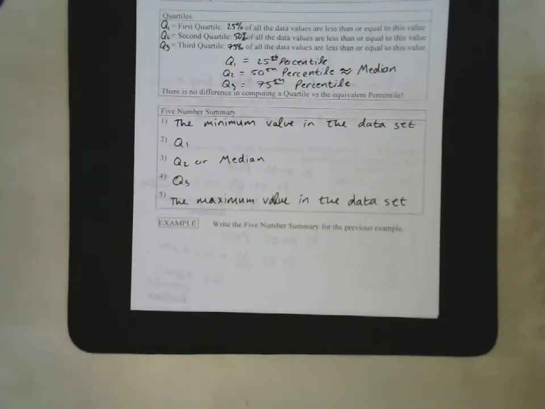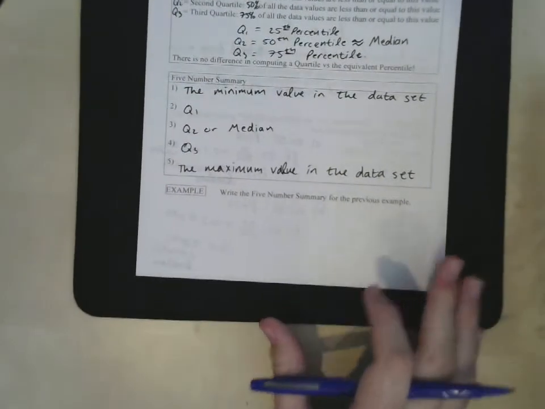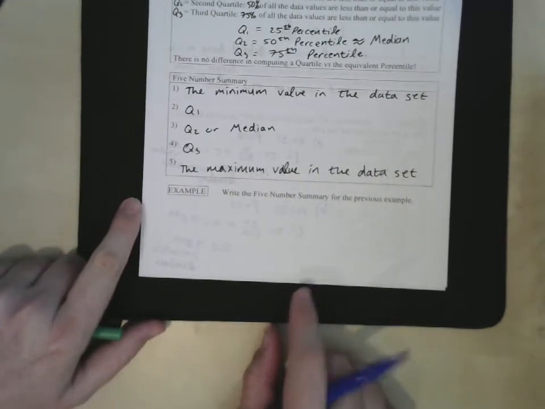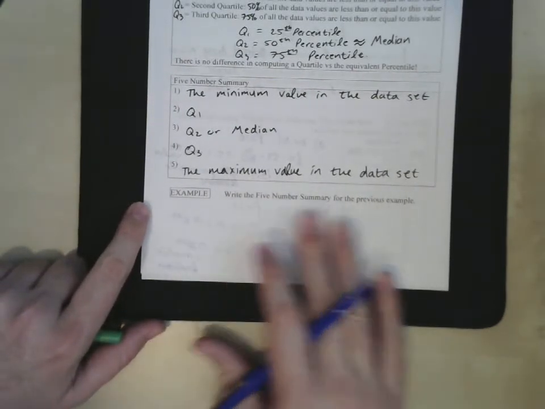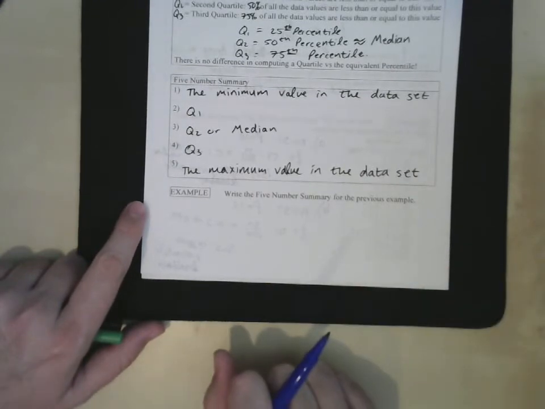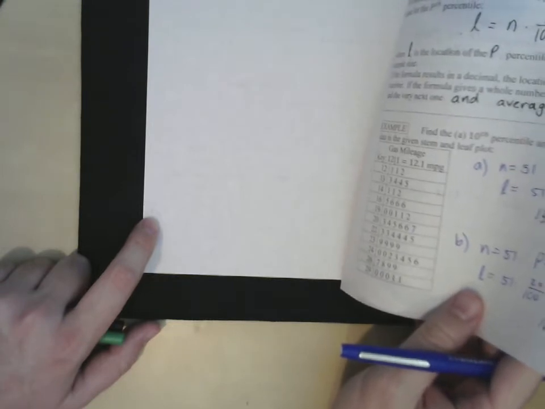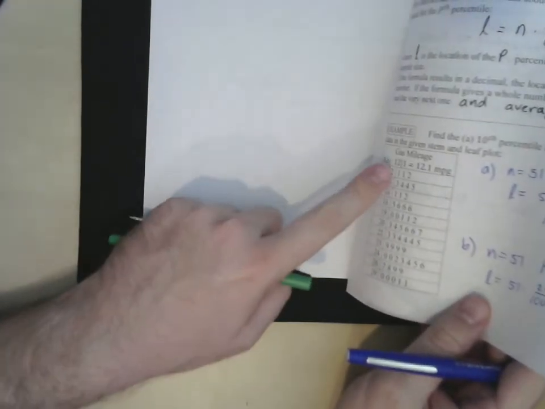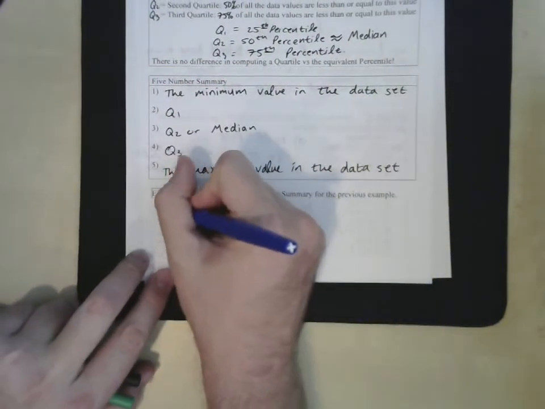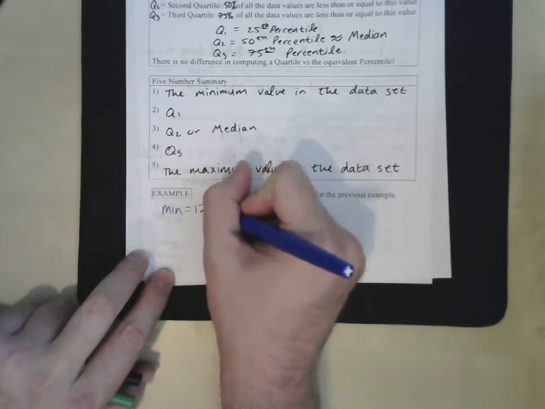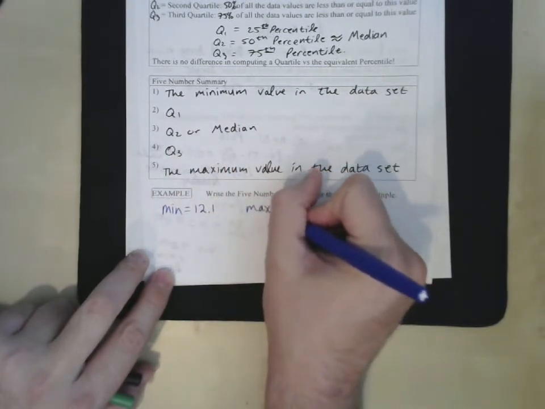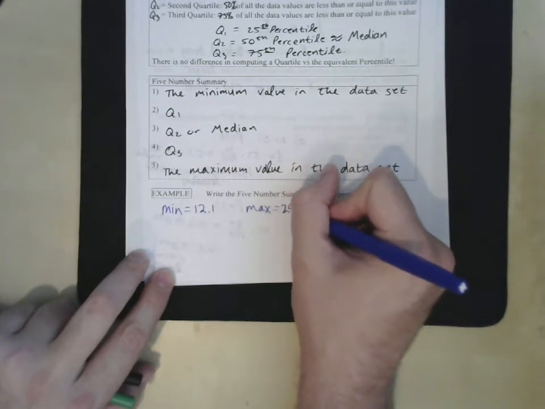And we typically write 5-number summaries in a special diagram, a special chart. It's a box and whisker chart. So if you haven't seen one of those before, don't worry, we're going to go over it. So we're going to write the 5-number summary for the previous example. The previous example, being this one, are gas mileages. So there are 51 values. The lowest value is 12.1. The highest value is 29.1. So our min is 12.1. Our max is 29.1.